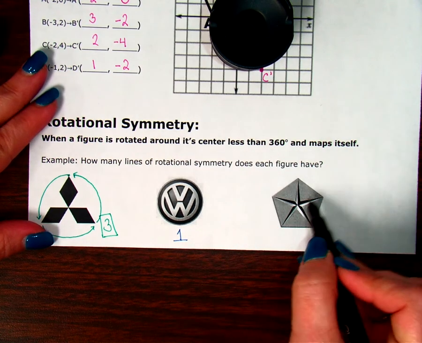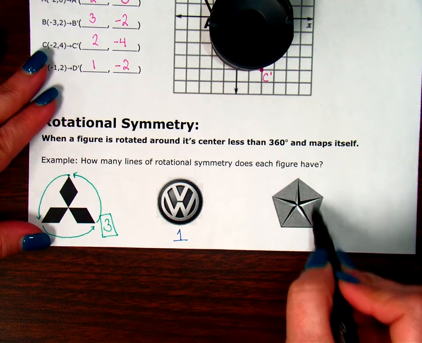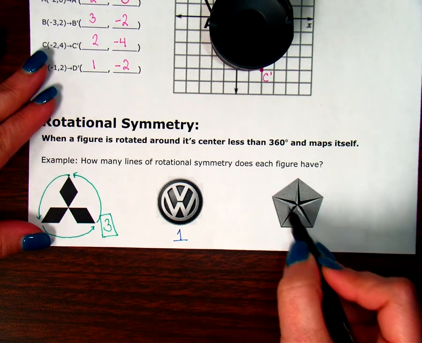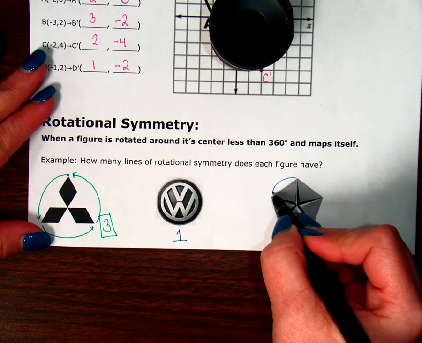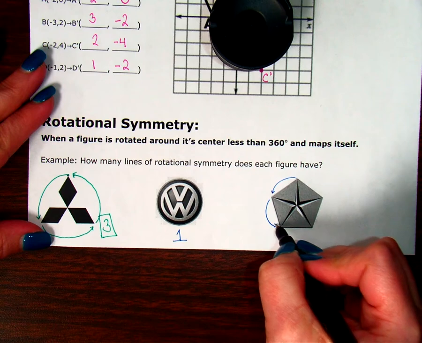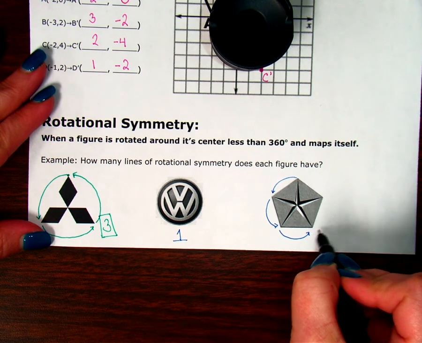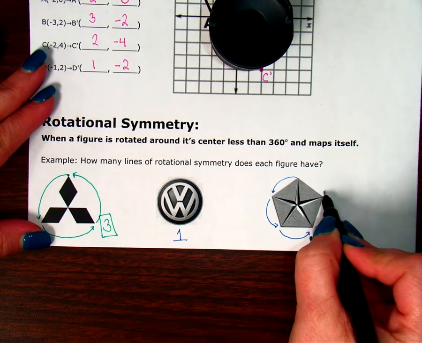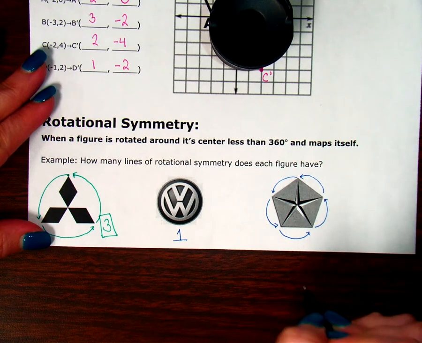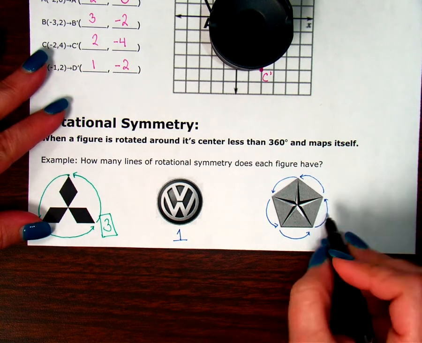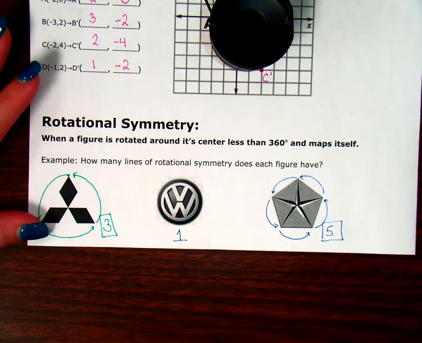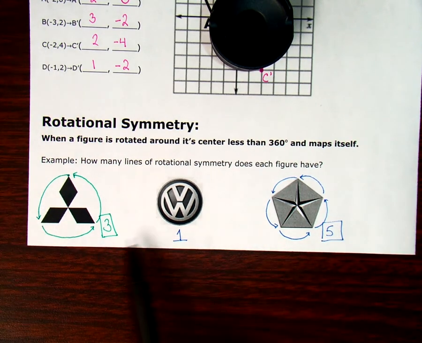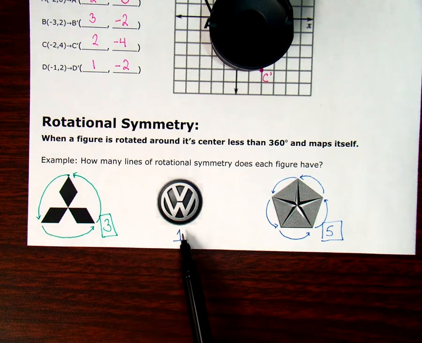Okay? This one, how many times can I rotate it? Because it's just this simple regular star inside, I can rotate it 1, 2, 3, 4, 5 times to map it back onto itself. So this one has 5 lines of rotational symmetry. Okay, so this one has 3, this one has 1, and this one has 5.